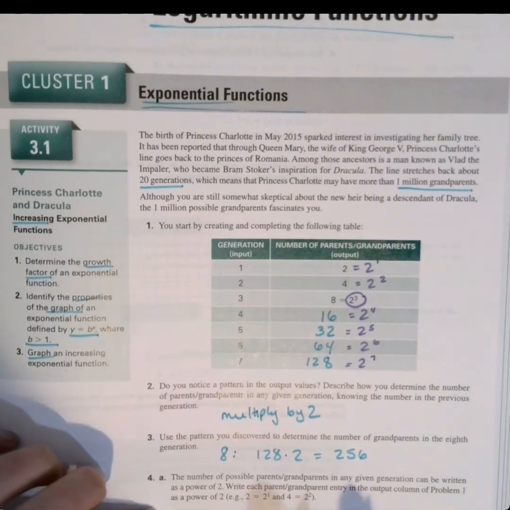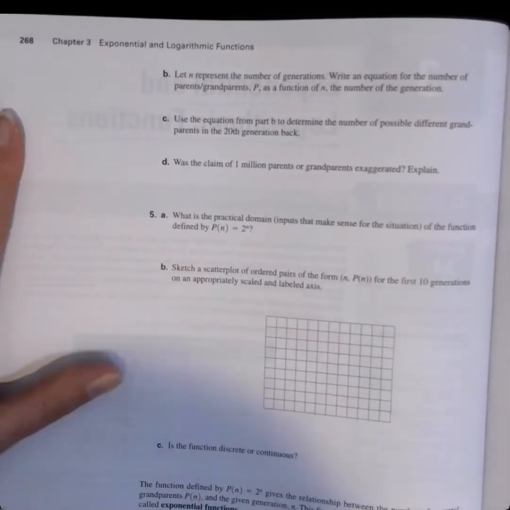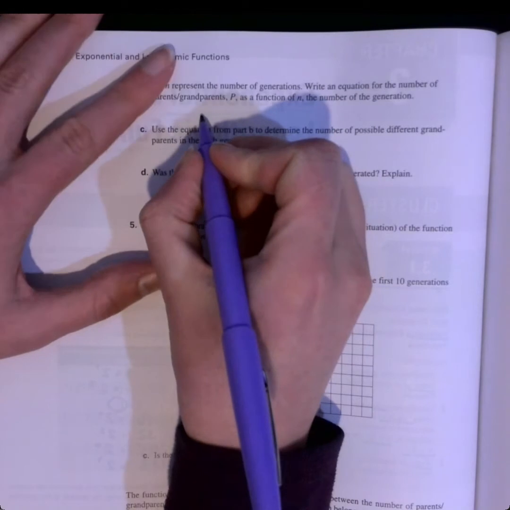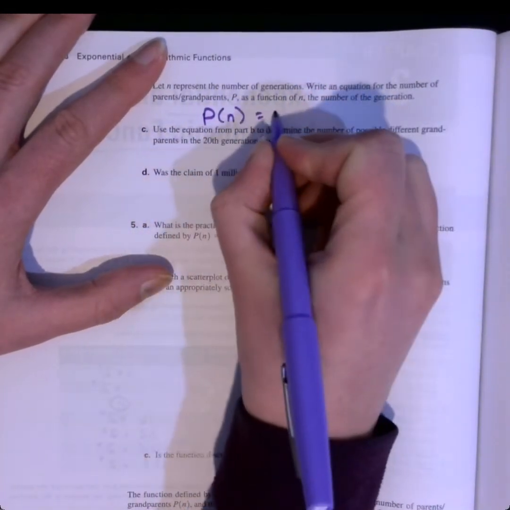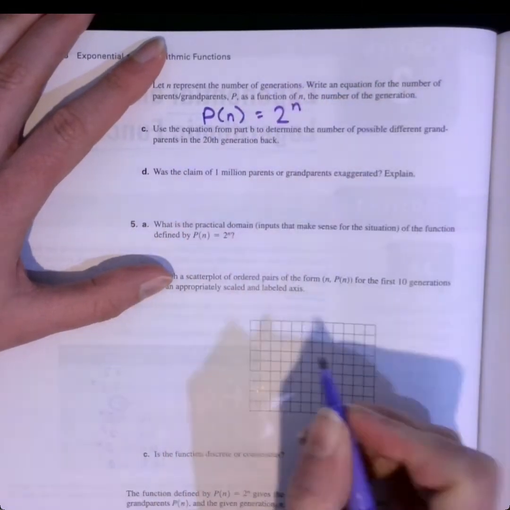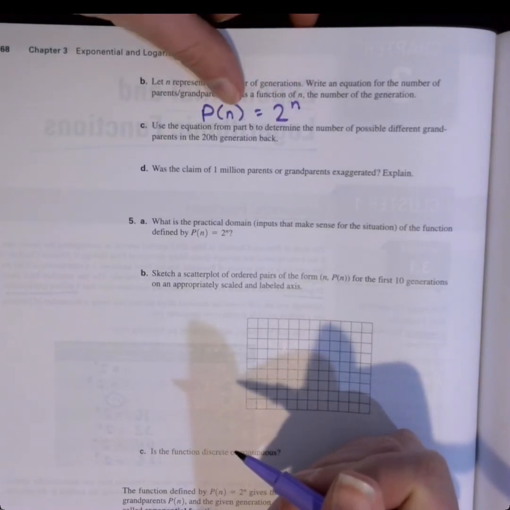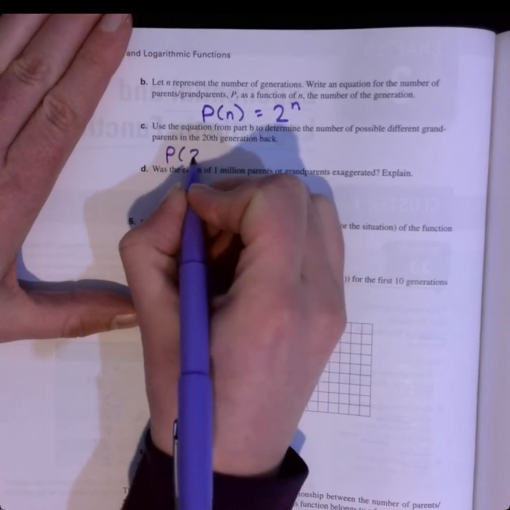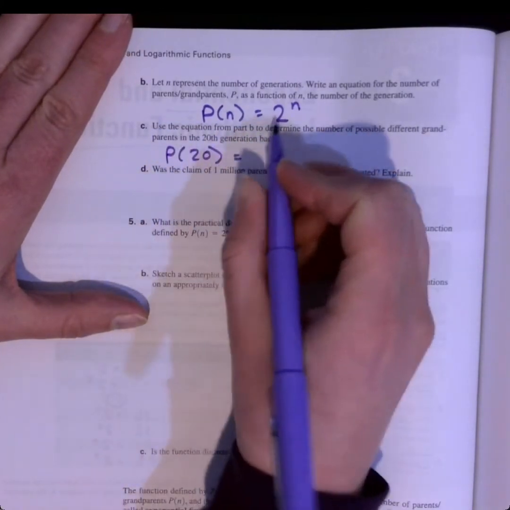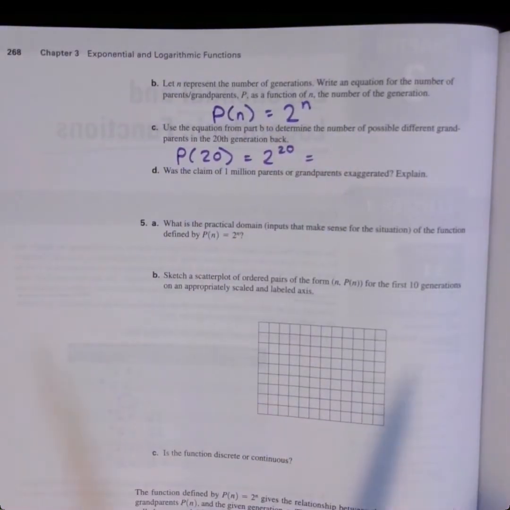All right, so it wanted us to just write this in the column as we've done up there. And then we can write this in function notation. So my number of grandparents or parents, we'll call it P of n, is 2 to the nth power. The base is 2, and the power n corresponds with the number of generations I want to go back. So if I use this equation, I can find the number of grandparents 20 generations back. It's going to be 2 to the 20th power, and we're going to just evaluate that real quick on decimals.